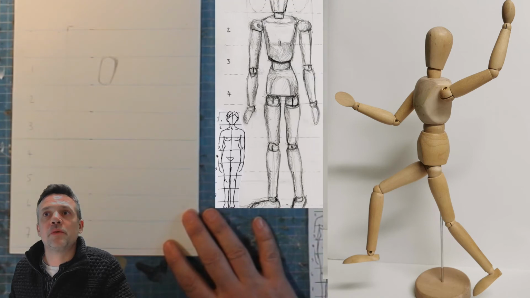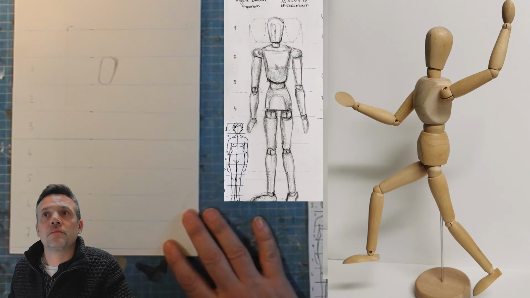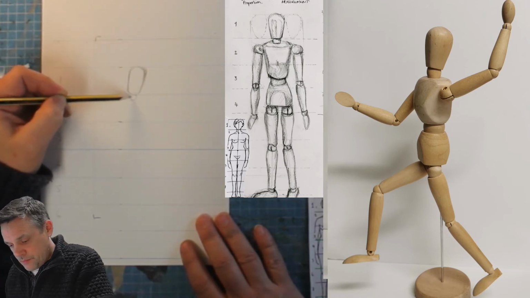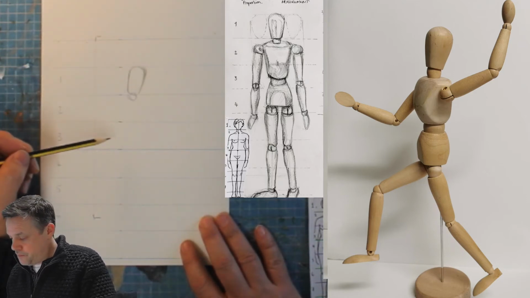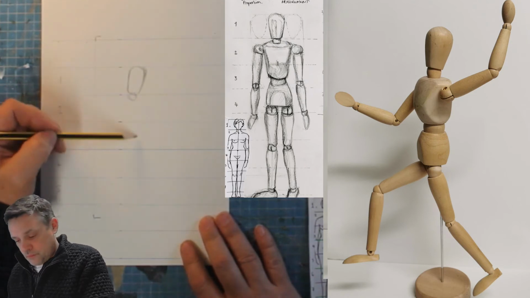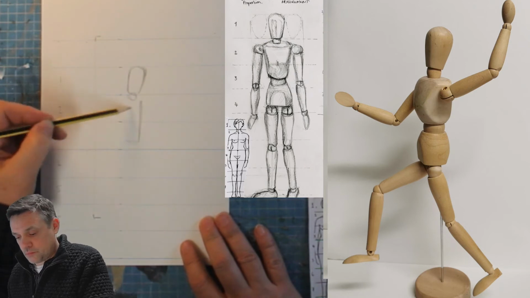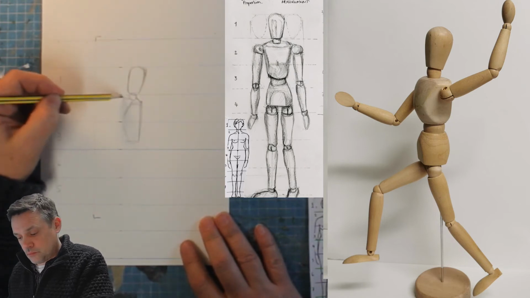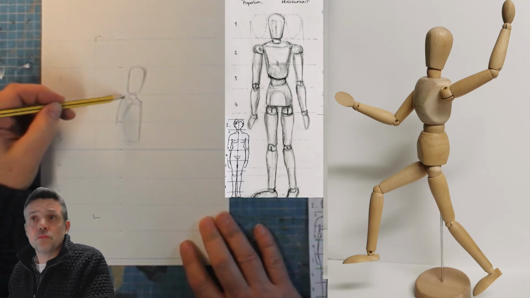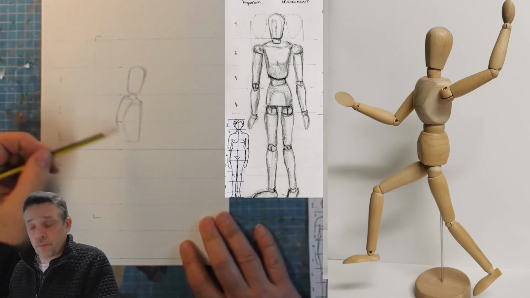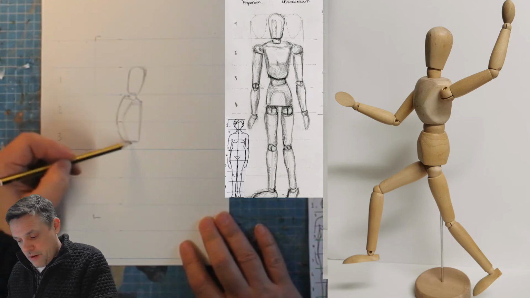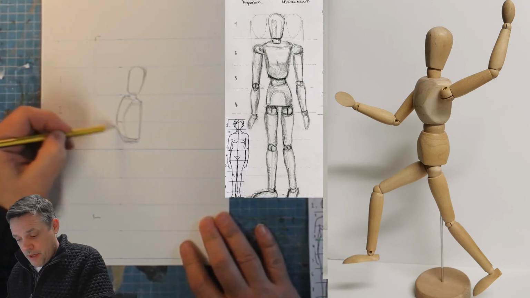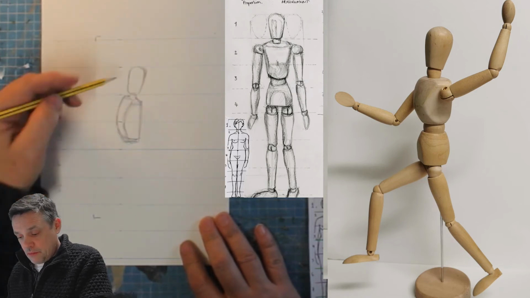I'll make him a bit smaller just to give a bit more space. So the torso on the diagram there comes down to about 3.5, so I've used that as my point there to get this side view of the chap.